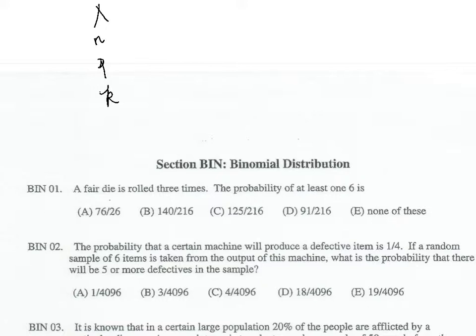So x is equal to the number of successes in n trials, where we're going to replace the word success with defective.